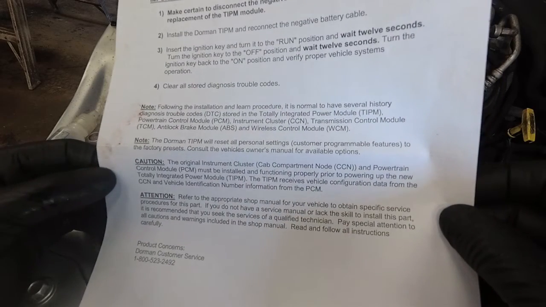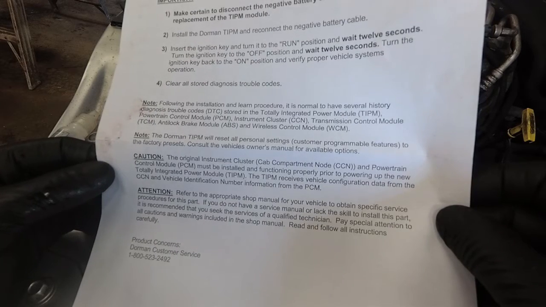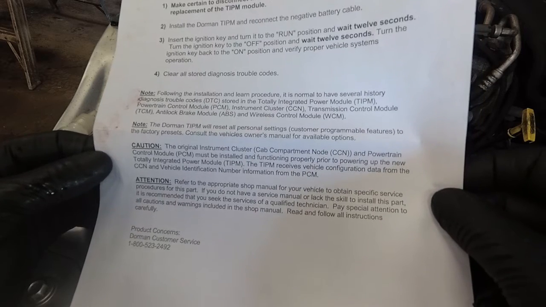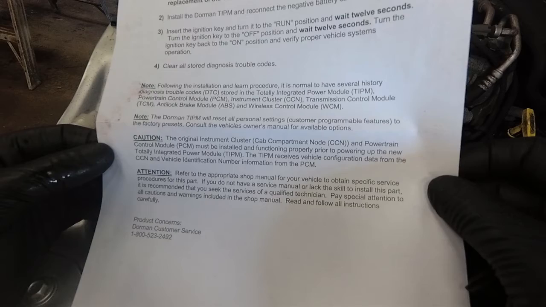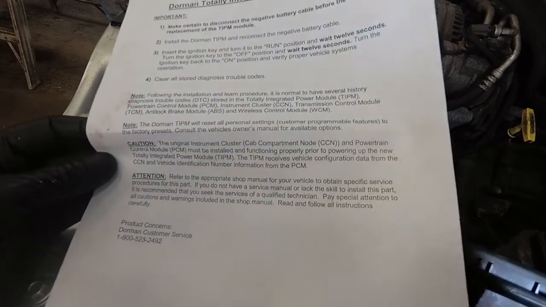The original instrument cluster and powertrain control module must be installed and functioning properly to power up the new totally integrated power module. It will receive vehicle configuration data from the cabin compartment node. That's the instrument cluster in case you didn't know. And the vehicle identification number information from the PCM. So we're going to give that a shot now.